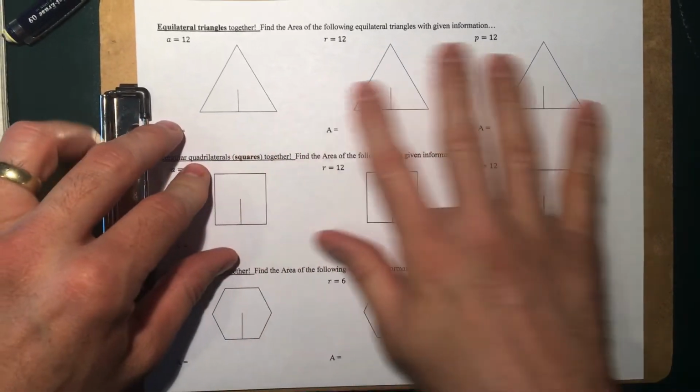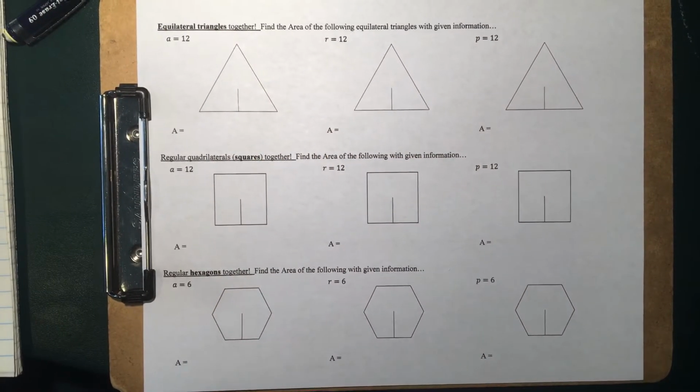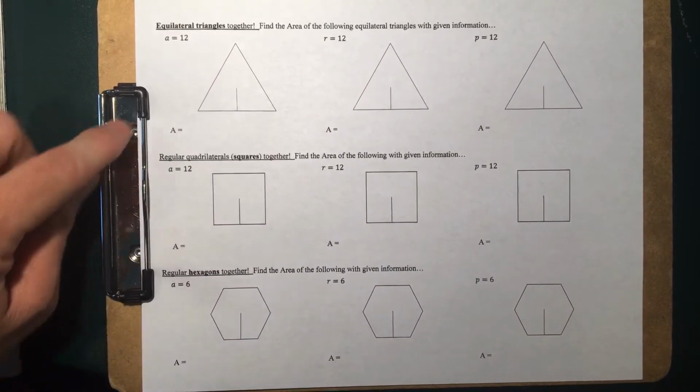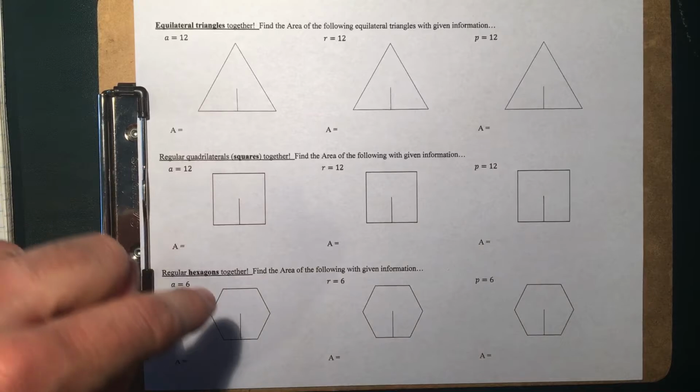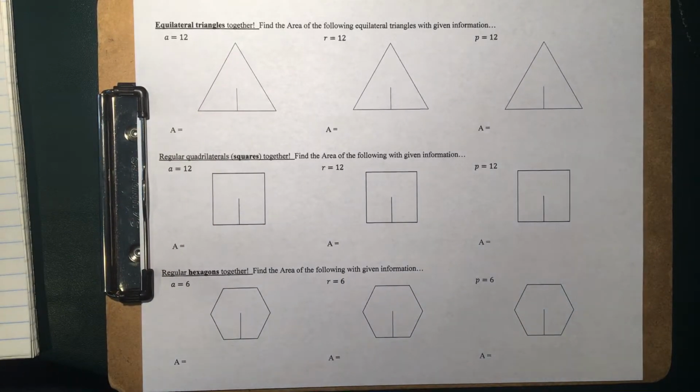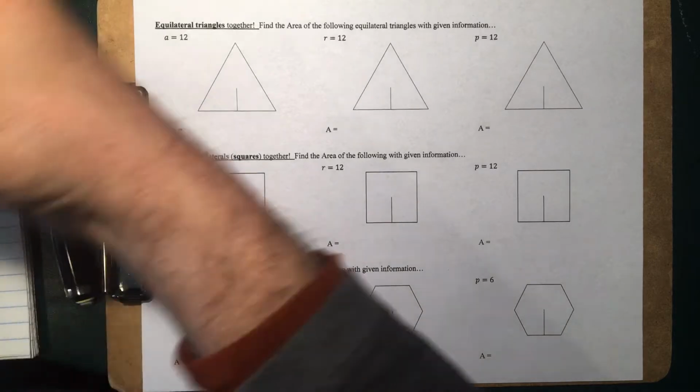Okay, welcome back. Here is our example page for how to find areas of regular polygons. We're going to do triangles and squares and hexagons. Come back another day for octagons and who else knows whateveragons.